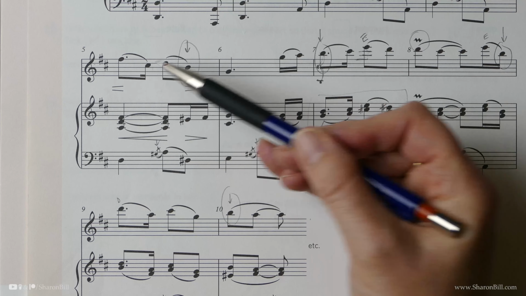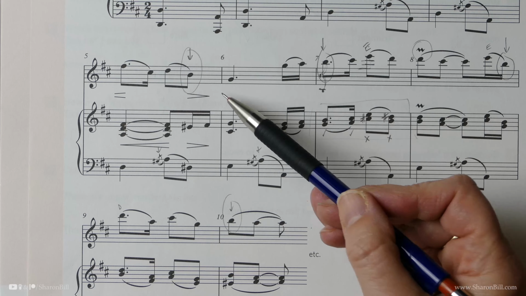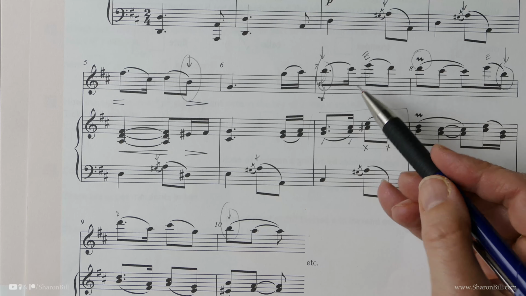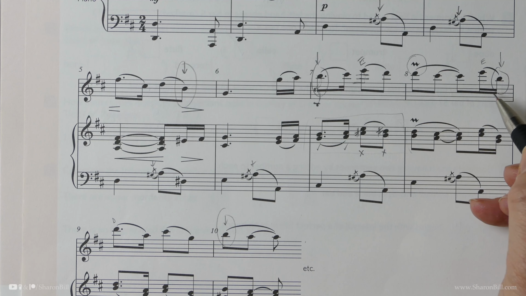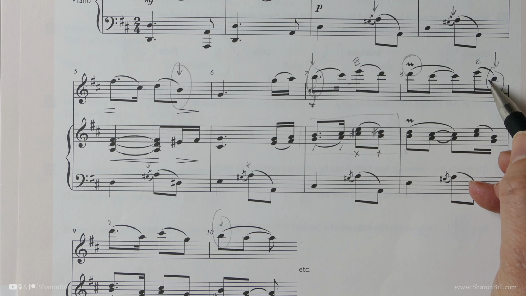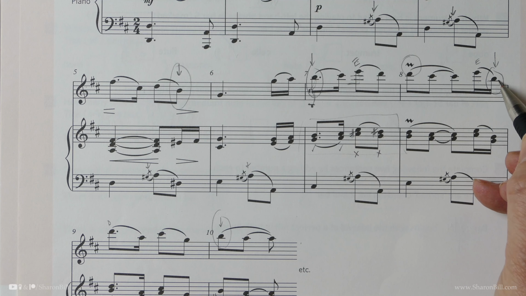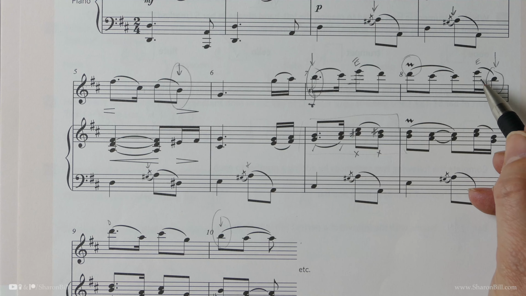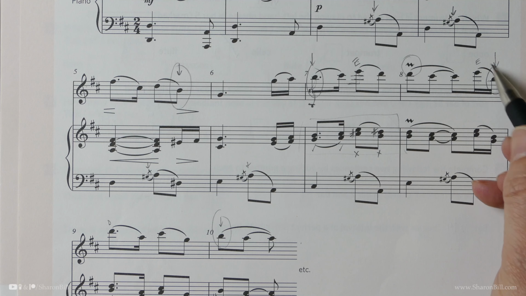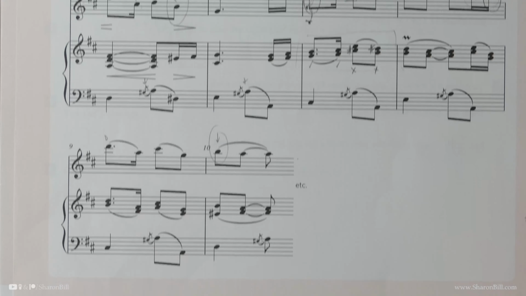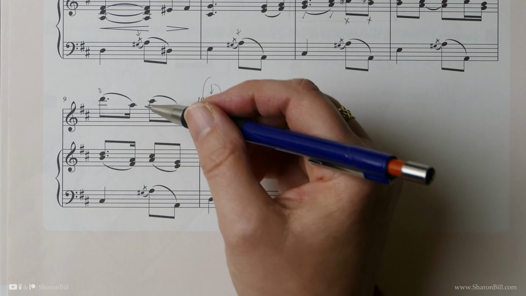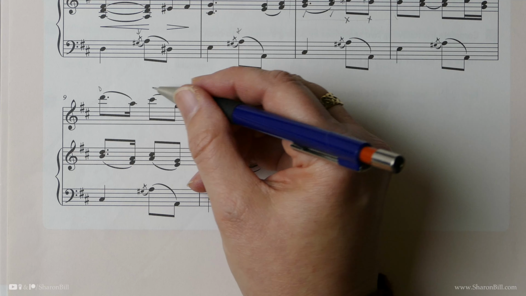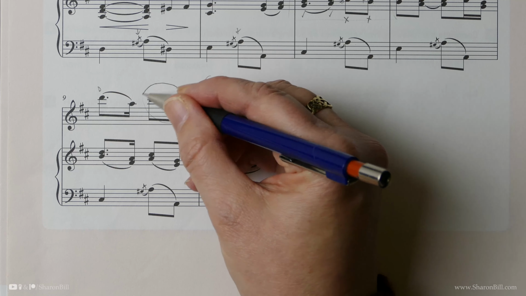C sharp to F sharp's perfect. That's a fifth. That's too big. That's a third. So B, C, D, E. That's a perfect fourth, so that won't do. So here's our augmented fourth.